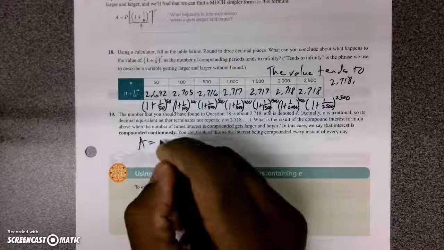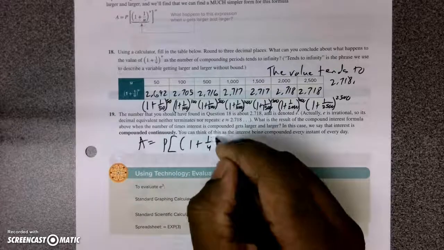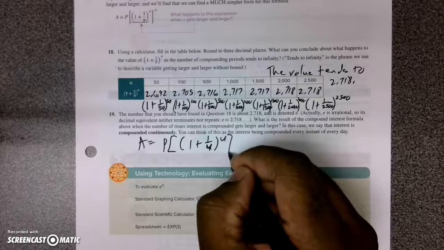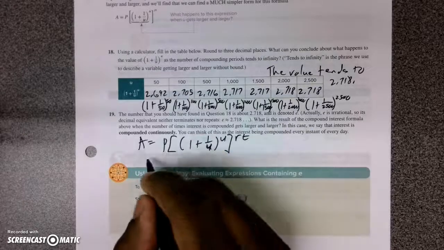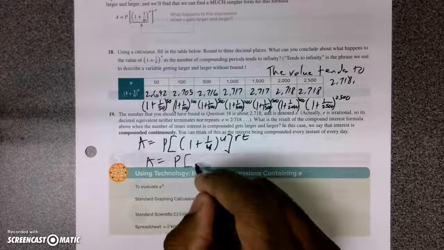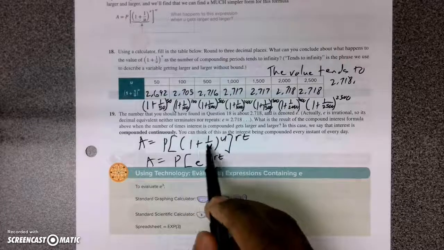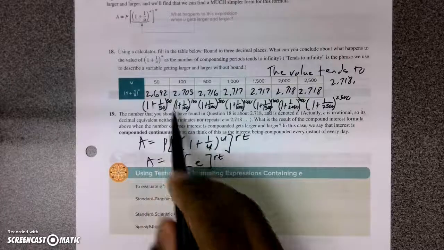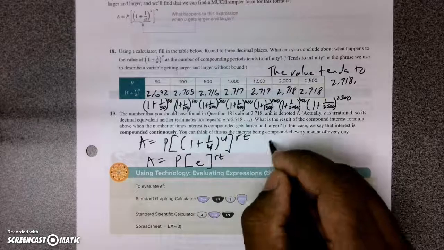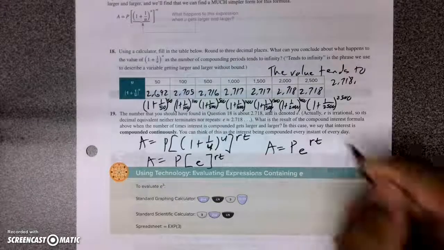So it'd be A is equal to P bracket 1 plus 1 over U to the U bracket to the RT. Now A would equal P times the bracket of E to the RT, because we proved that 1 plus 1 over U to the U is actually E. So then our new equation is A is equal to P times E to the RT.